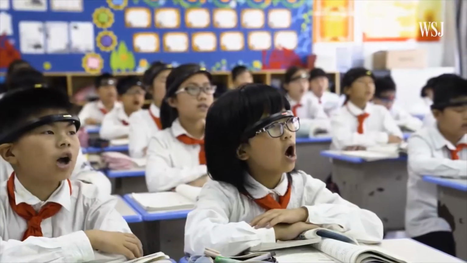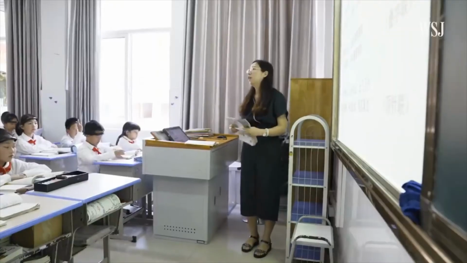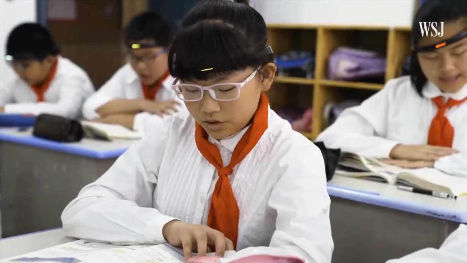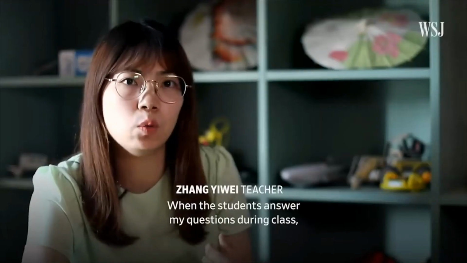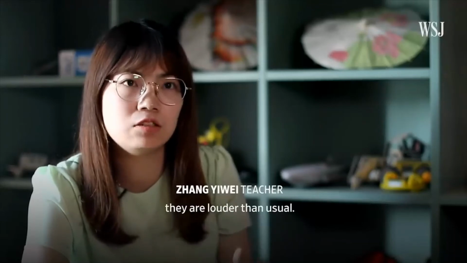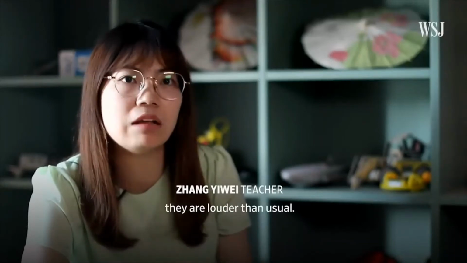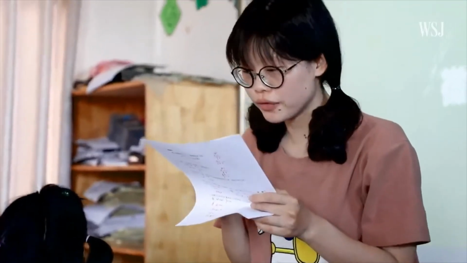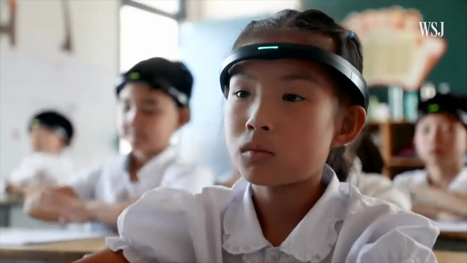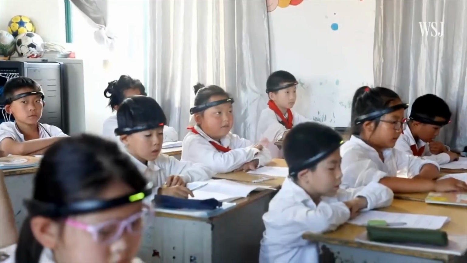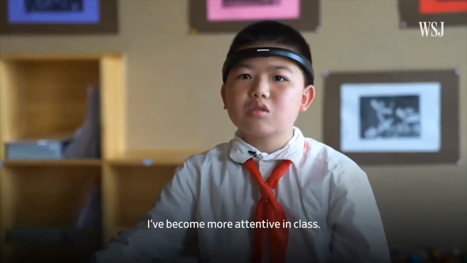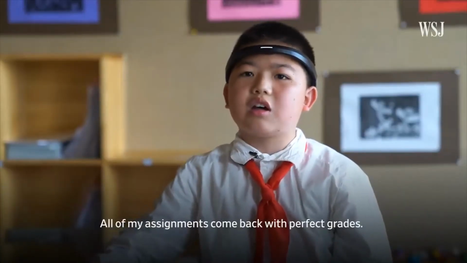Despite the chances for false readings, teachers told us the headbands have forced students to become more disciplined. Teachers say the students now pay better attention during class, and that has made them study harder and achieve higher scores.